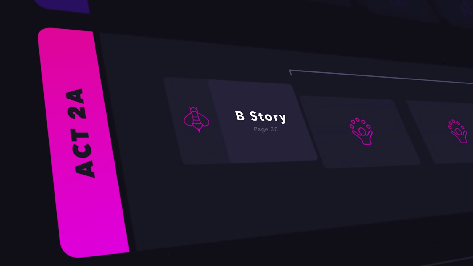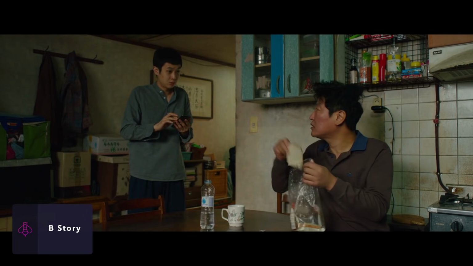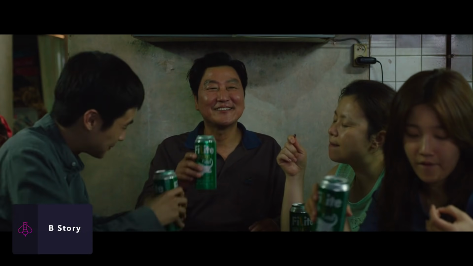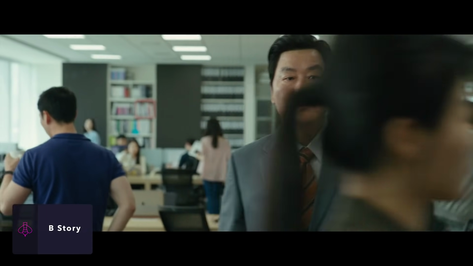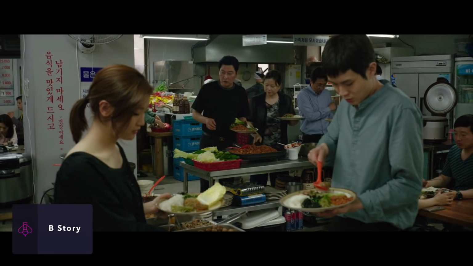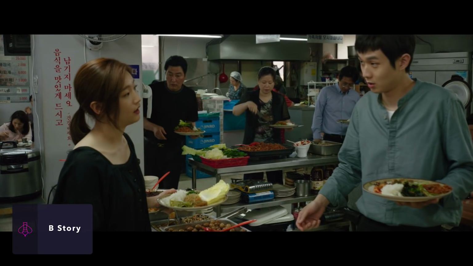The B story is the helper story. Whether it's a love interest, a mentor, or a guide, this character helps the hero test the theme and shows them what they need. In Parasite, the closest thing we have to a mentor is Gi-taek, Gi-woo's father. We learn about various business ventures Gi-taek has had over the years and how they failed.